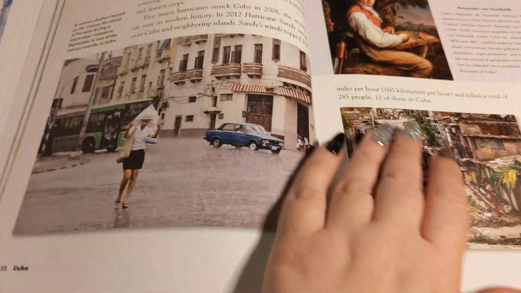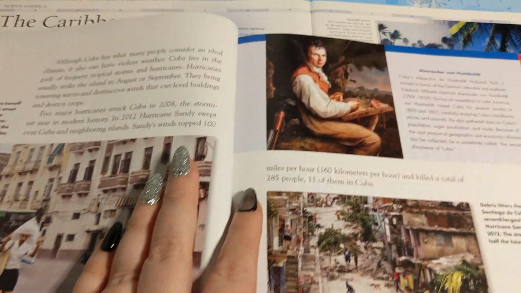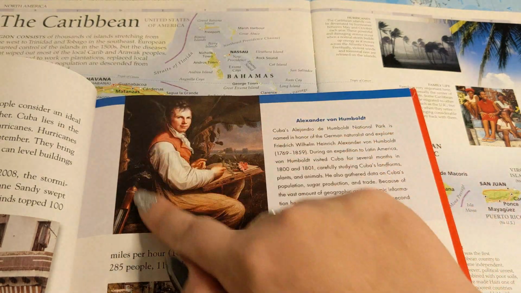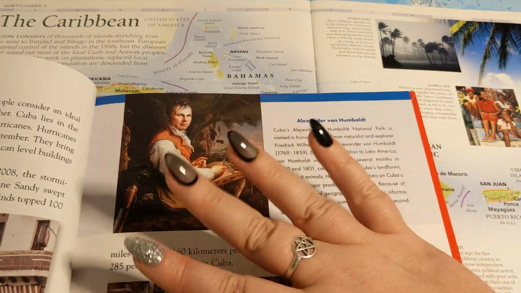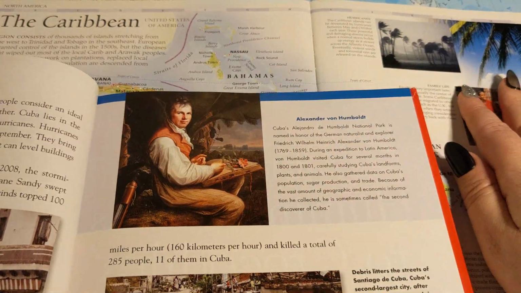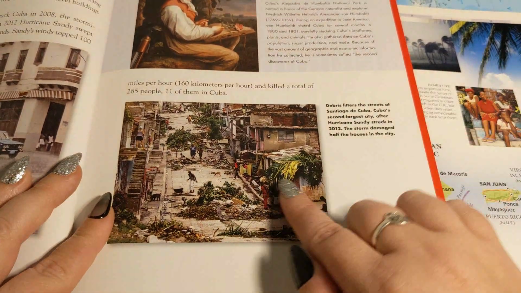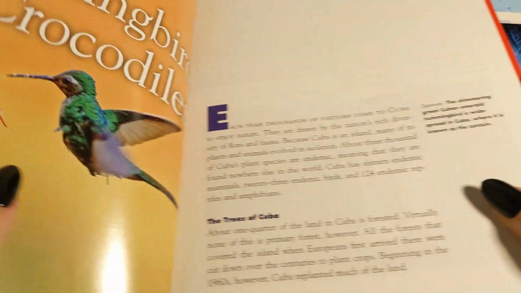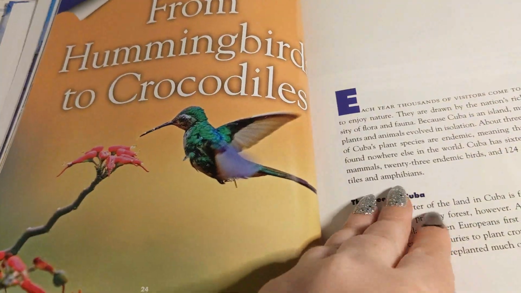Very rainy day. Obviously, you're in the Caribbean. Alexander von Humboldt, who was like a naturalist who came in to the Caribbean and South America and cataloged lots of animals and things like that. After a hurricane. Very sad. Hurricane Sandy, it says. Very beautiful little hummingbird there.